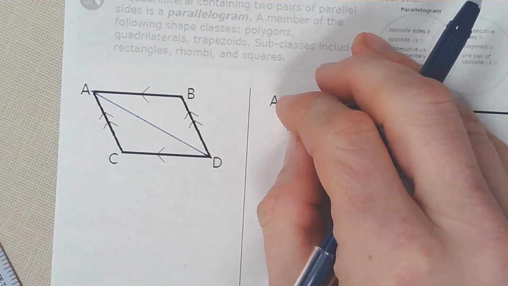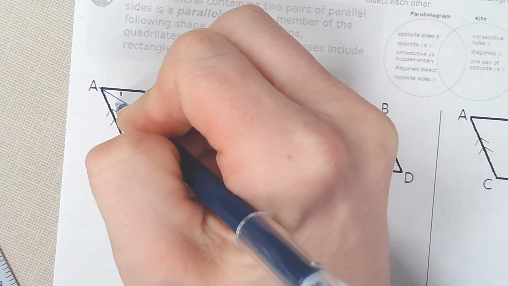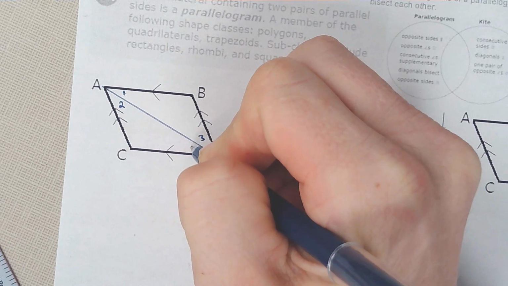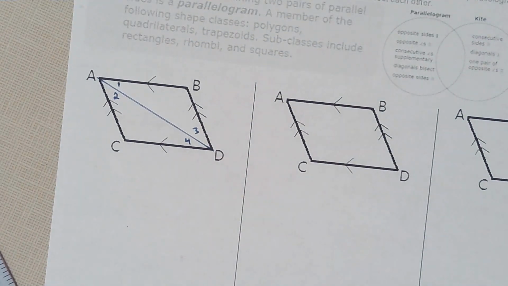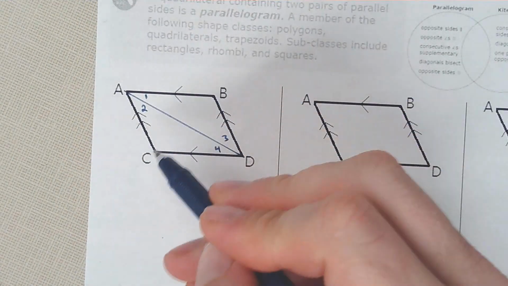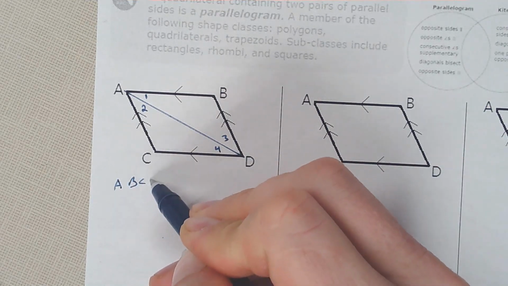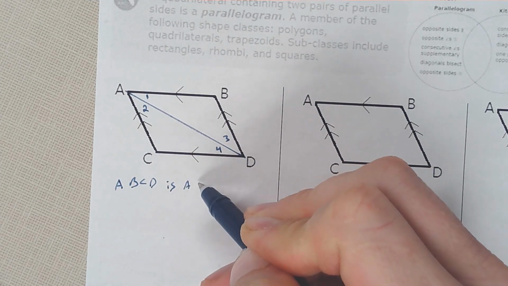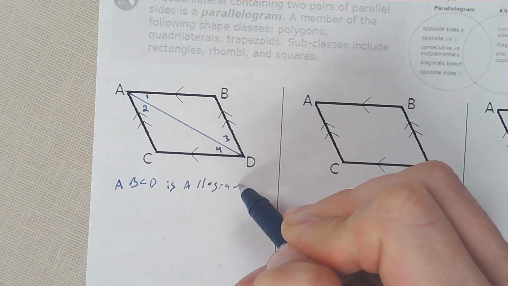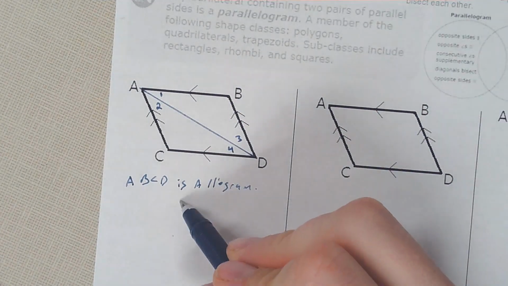I'm going to mark these angles 1, 2, 3, and 4. So I've got angles 1, 2, 3, and 4. And we can say right off the bat that this quadrilateral ABCD is a parallelogram, right? And that's given.